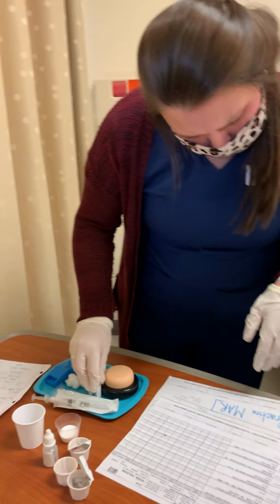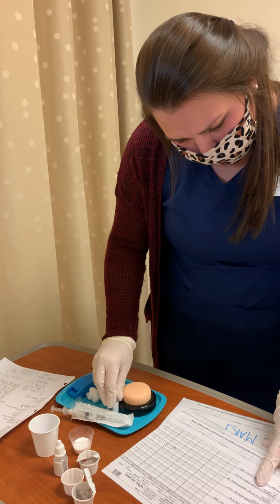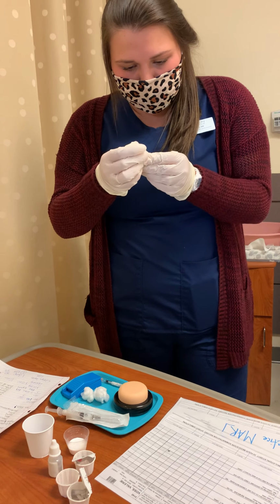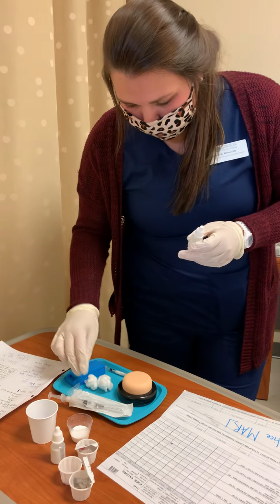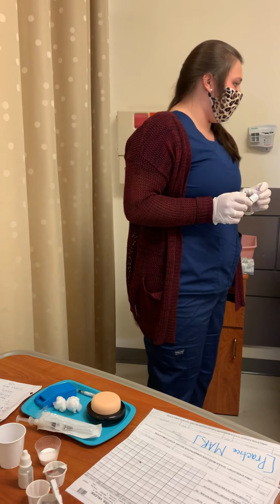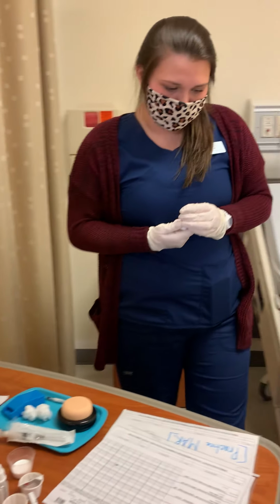All right, next we're going to go ahead and go with the pilocarpine 4% ophthalmic drop. 1 drop to the left eye. No odor, no smell, and the expiration date is good. All right, so 1 drop to the left eye. I'm gonna administer that on this side.